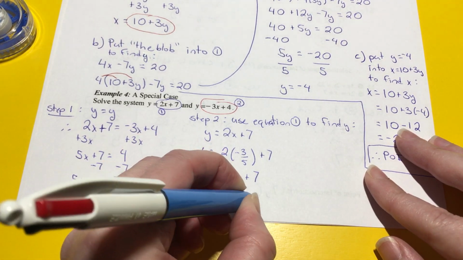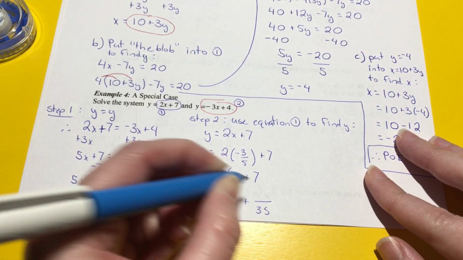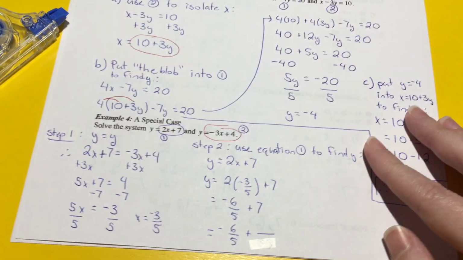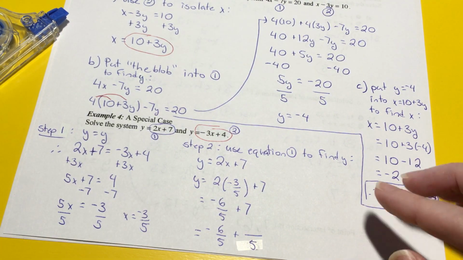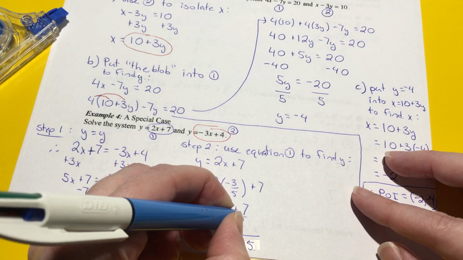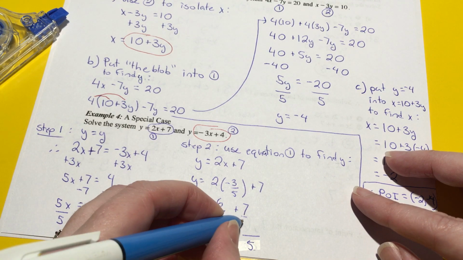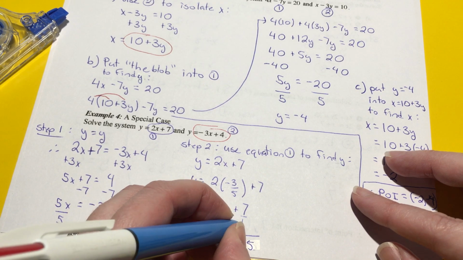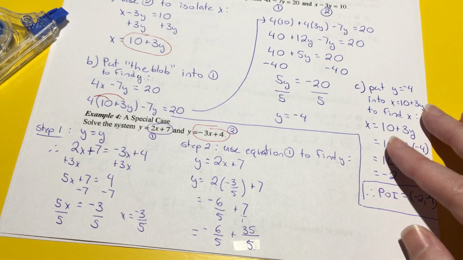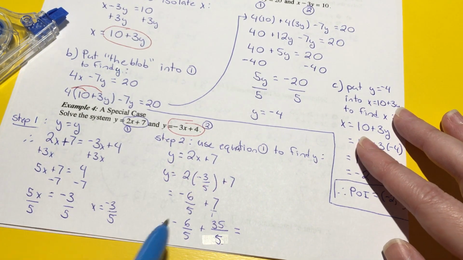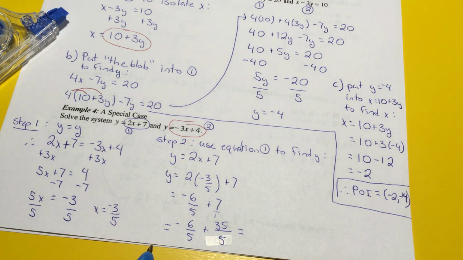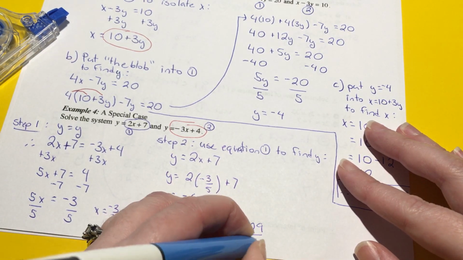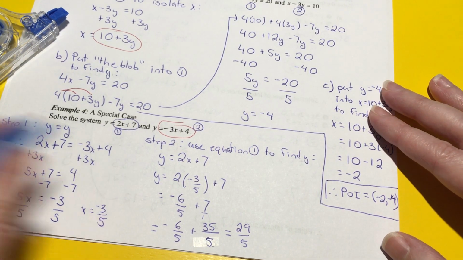We need to get this to have, oops, not over 5. I'm getting ahead of myself. We want this to have a denominator over 5. And because this is over 1, I had to multiply this by 5 to get the 5. So that means I have to multiply the 7 by 5 to get what's on the top. So now we have -6/5 plus 35/5, which is 29/5. That's our y value.